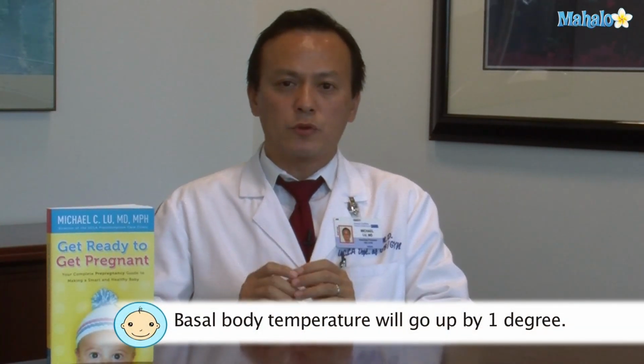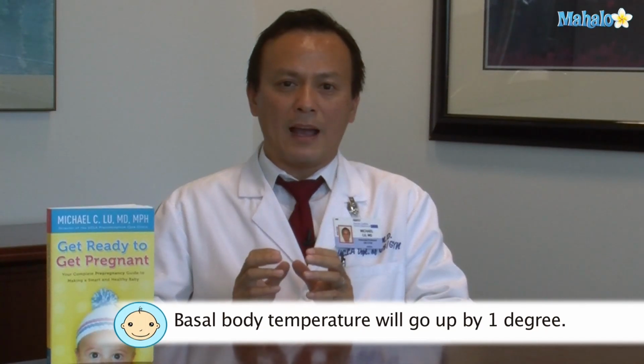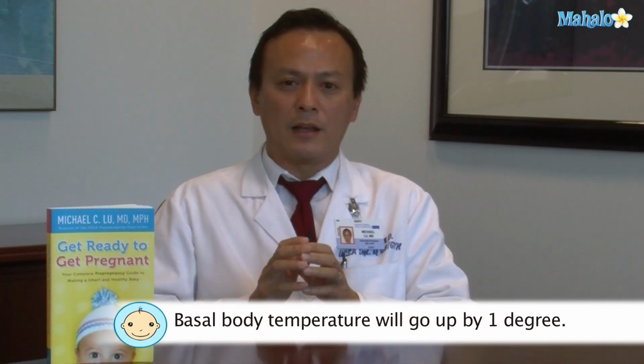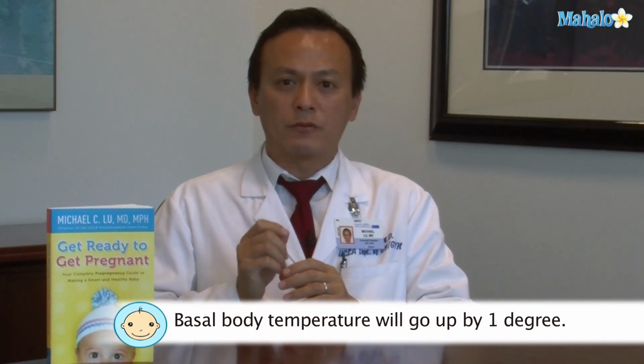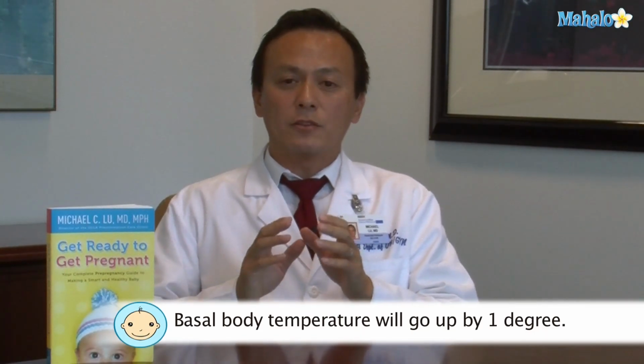Now, your basal body temperature will go up by about half to 1 degree Fahrenheit about a day or two after you ovulated. The advantage of monitoring basal body temperature is that it's free. The disadvantage is that because the rise occurs after ovulation, you can't use it to time your sexual intercourse.